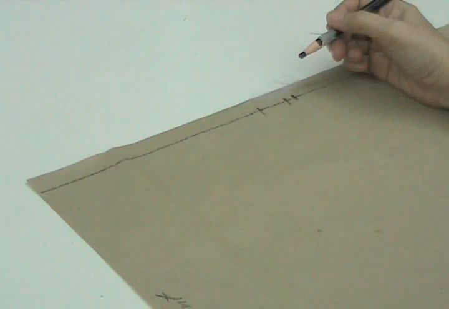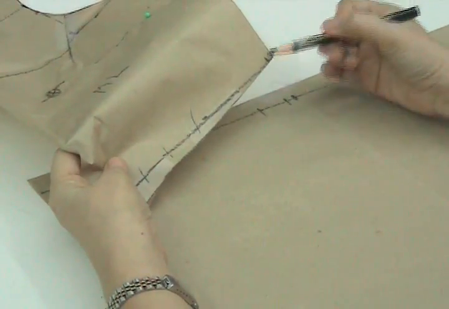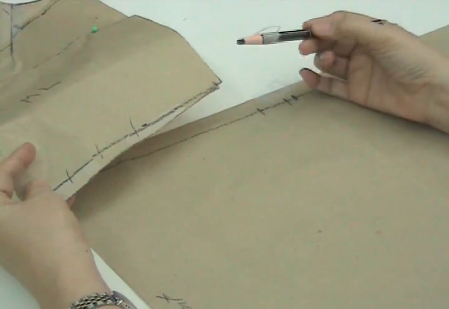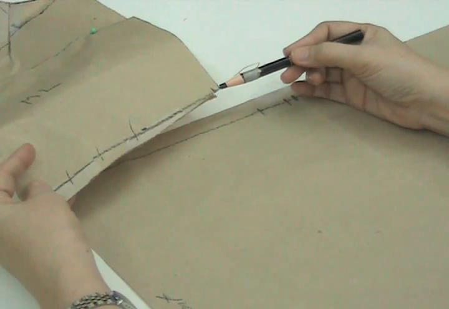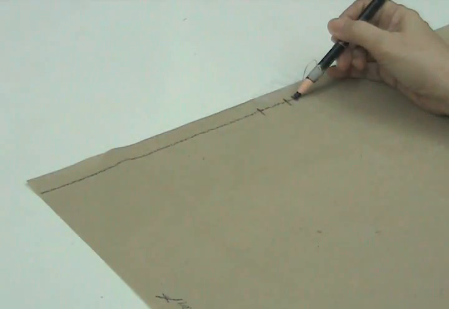This is because on the front bodice we also added a waistline easing. If we did not add any waistline easing on the front bodice pattern, we need not add a waistline easing on the front skirt pattern.